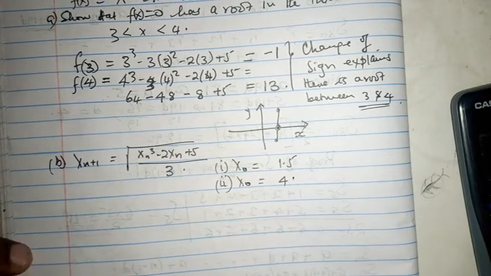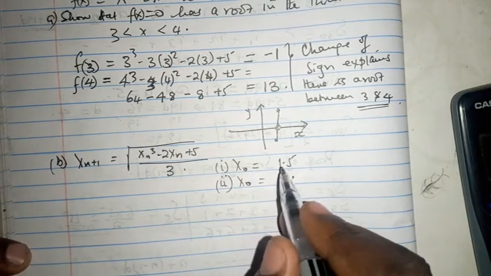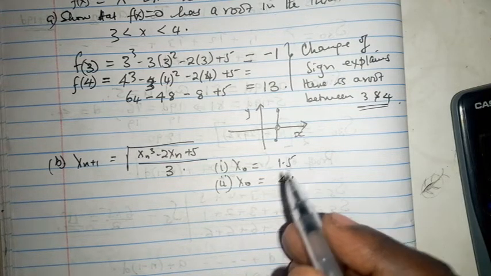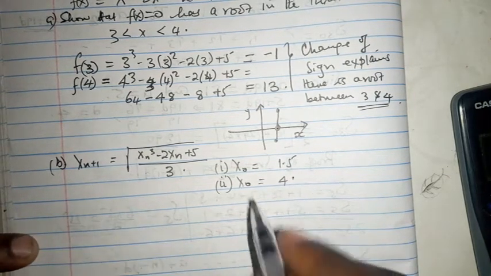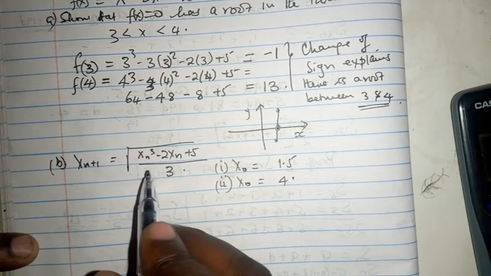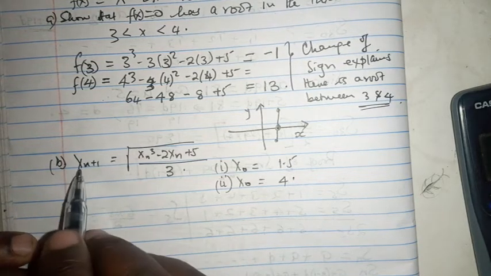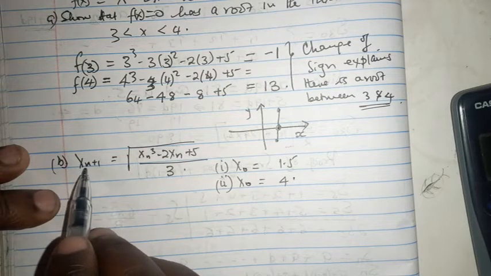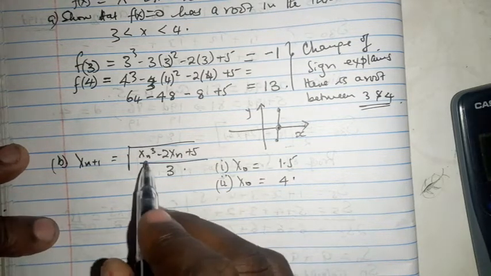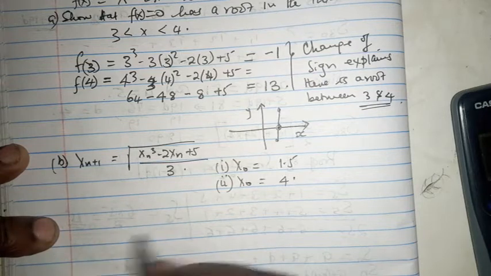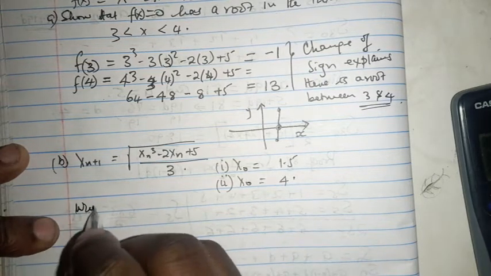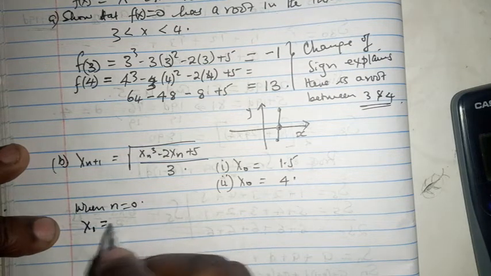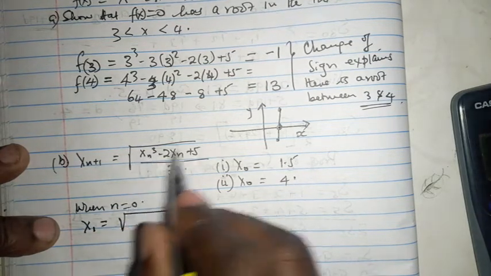We start with x0 = 1.5. When n = 0, we get x1 = the root of (x0 cubed minus 2 times x0 plus 5) all over 3.